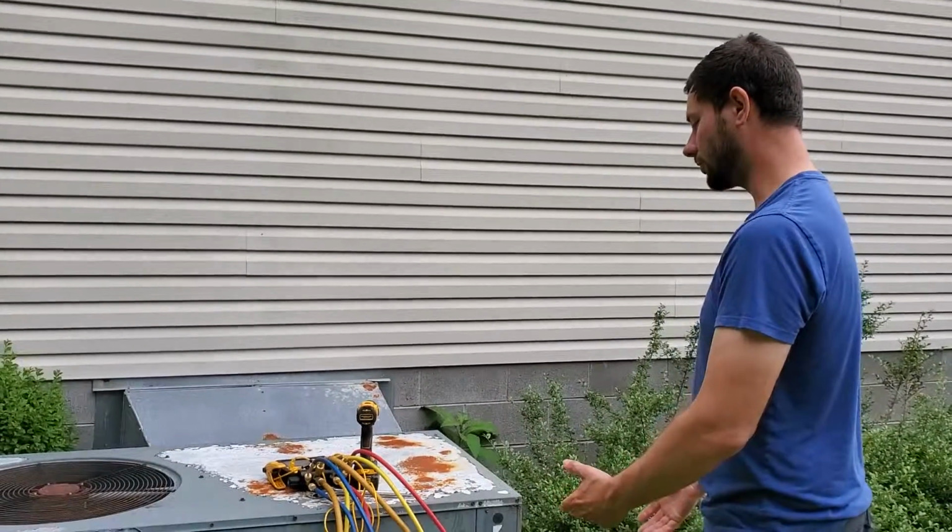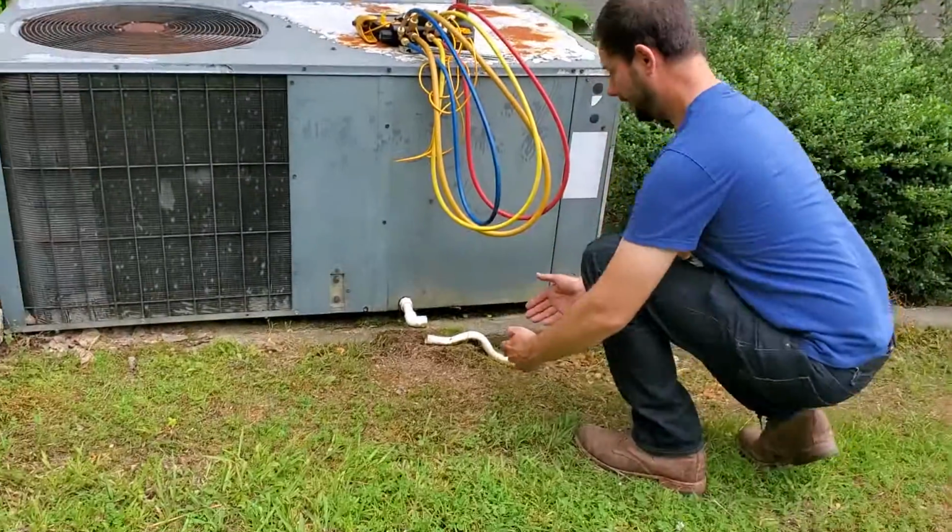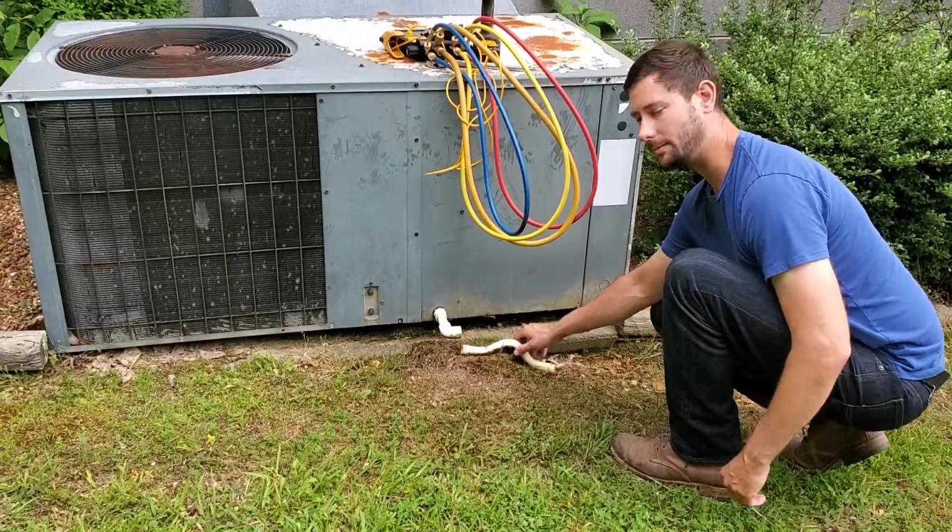What's the purpose of a P-trap? So I was fixing to work on this piece of equipment here. I arrived on the service call, and if you could take a look down here, this right here is what I found. I found a P-trap laying on the ground.